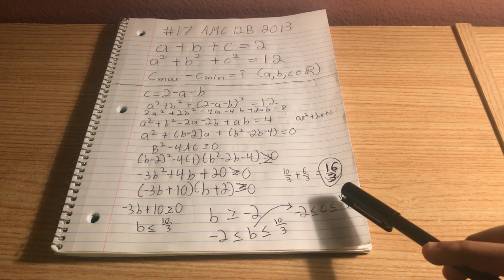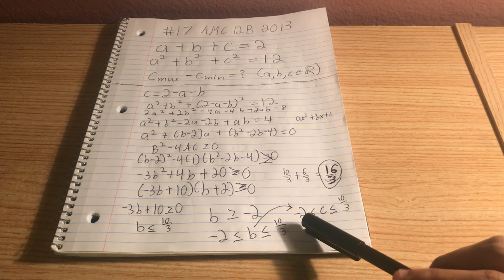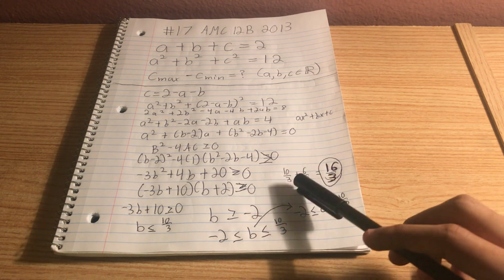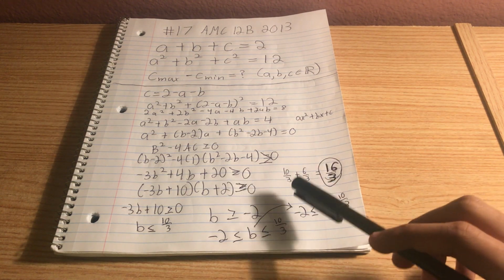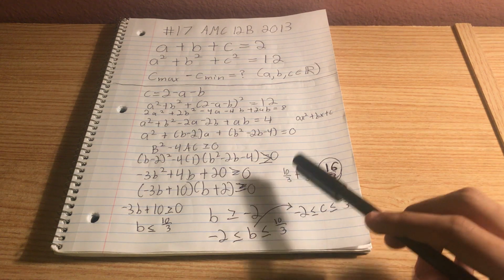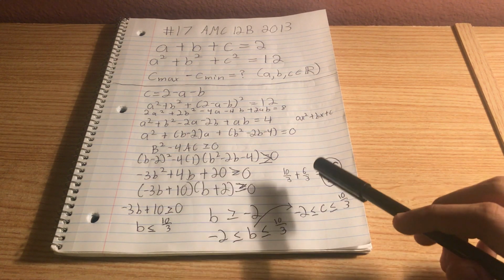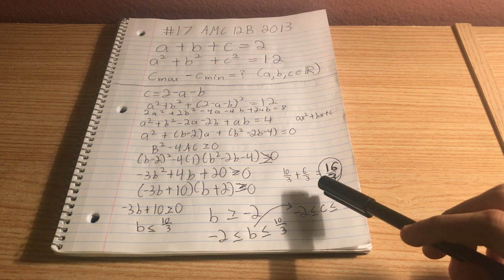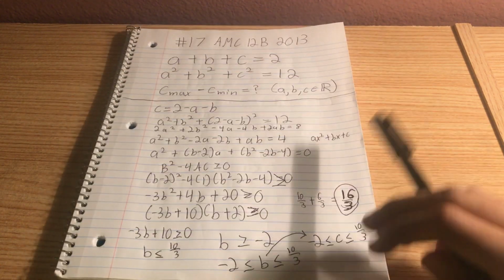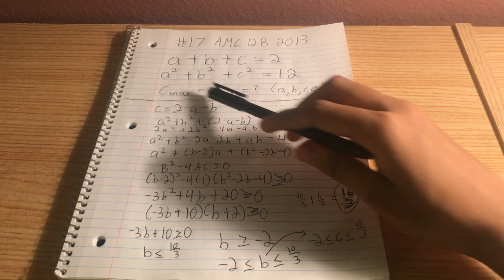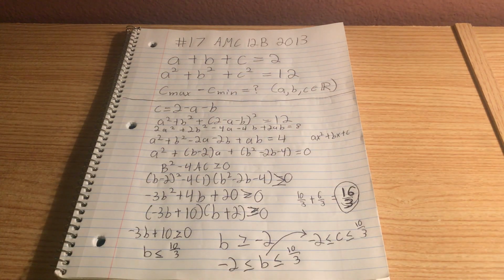Therefore, we just have to find the difference between this maximum value and this minimum value. You get 10 thirds minus negative 2, or 10 thirds plus 6 thirds, or 16 thirds. And that is the answer to this question, the difference between the maximum and minimum values of c.